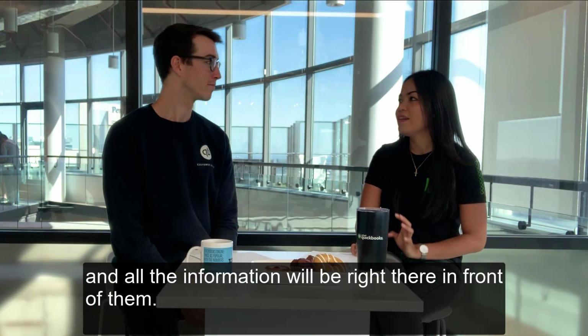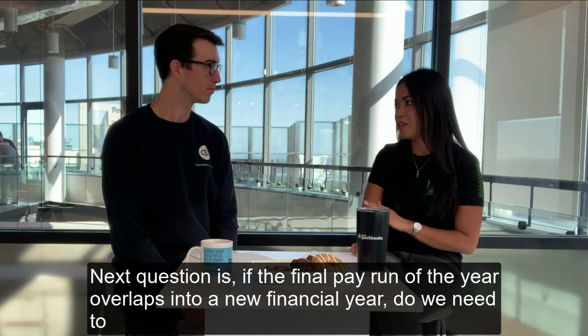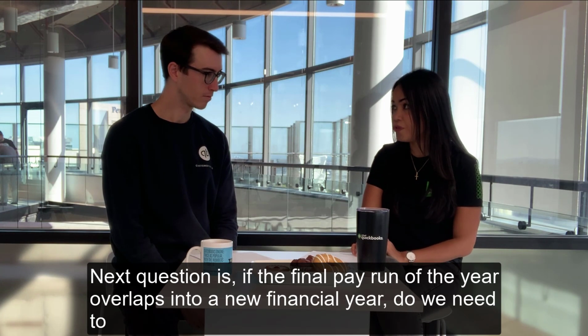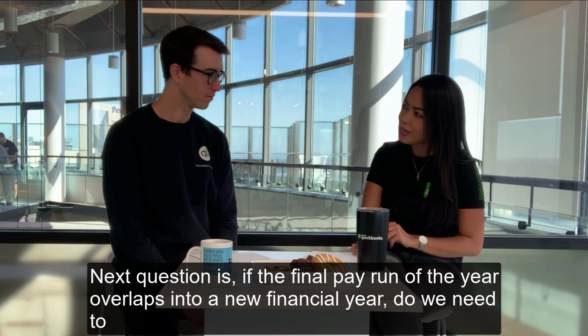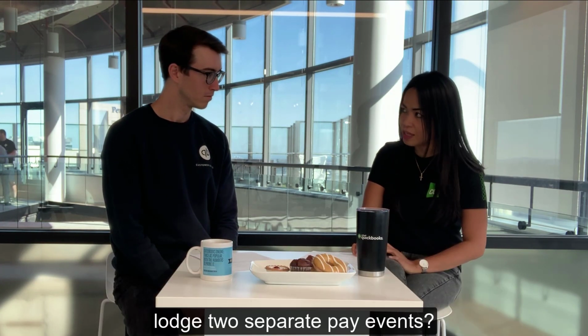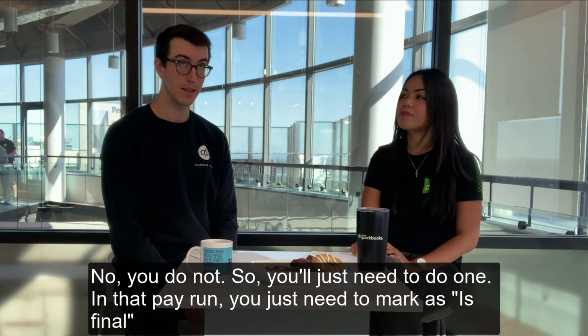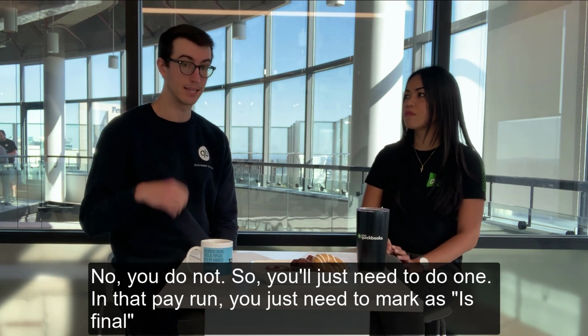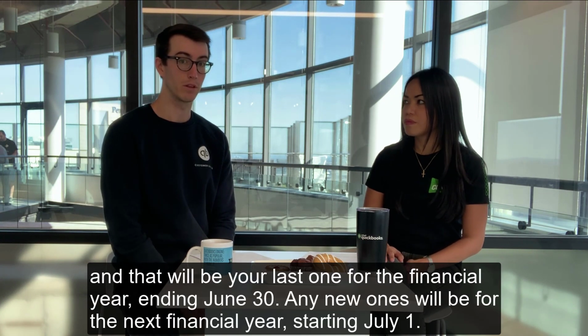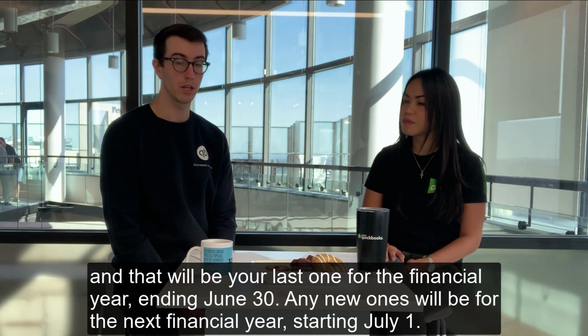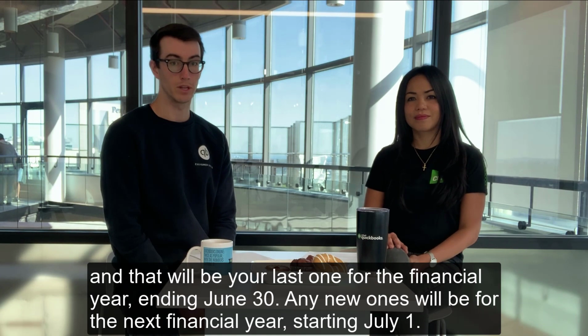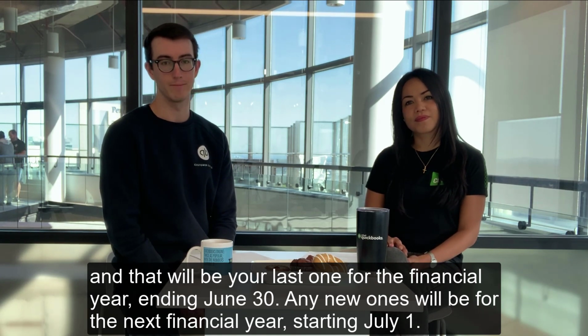Perfect. Next question is, if the final pay run of the year overlaps into a new financial year, do we need to lodge two separate payments? No, you do not. So you'll just need to do one. In that pay run, you'll just need to mark as is final, and that will be your last one for the financial year ending June 30. Any new ones will be for the next financial year, starting July 1.